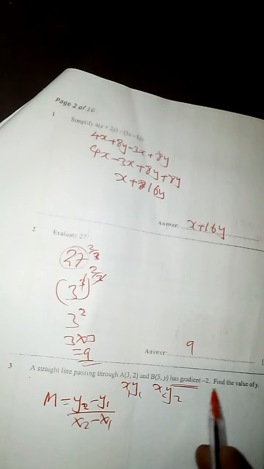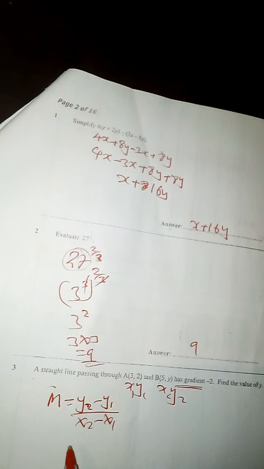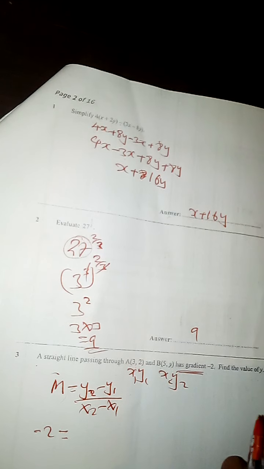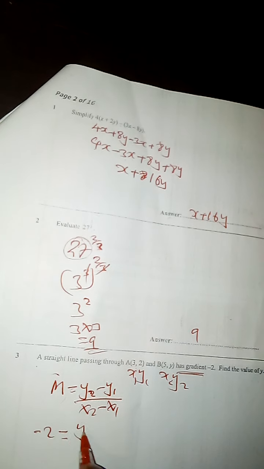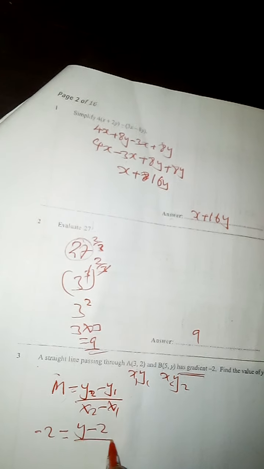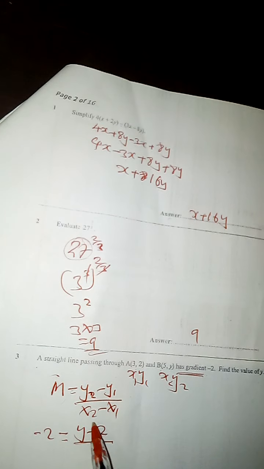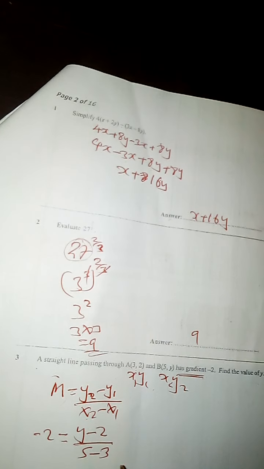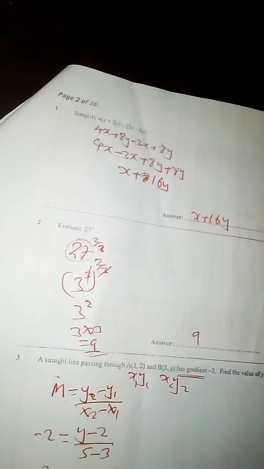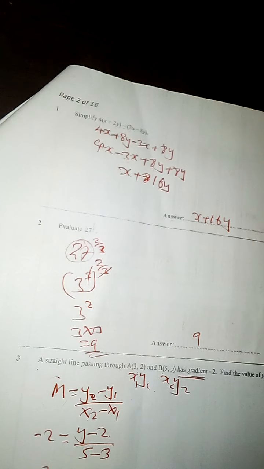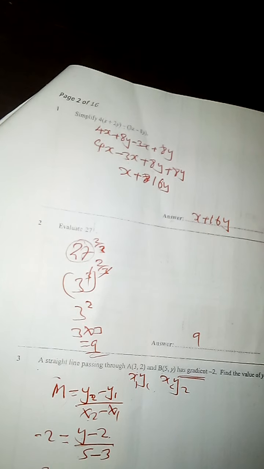Since our gradient is -2, we say -2 is equal to y2, which is y, minus y1, which is 2, over x2, which is 5, minus 3. So -2 is equal to y minus 2 over 2, which is over 1.